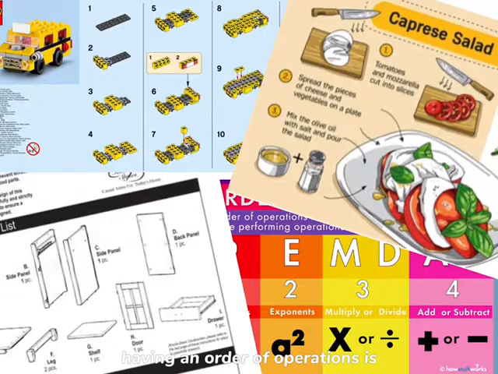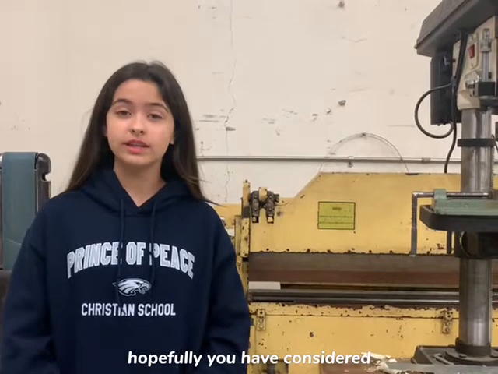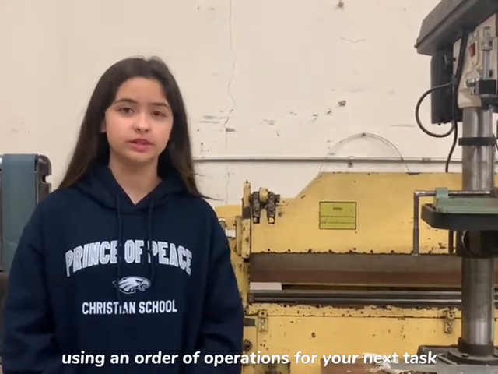The more complicated the task or assembly, the more crucial having an order of operations is. Hopefully you will consider using an order of operations for your next task.